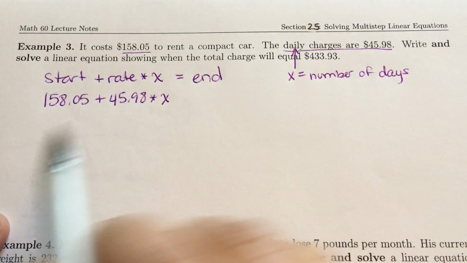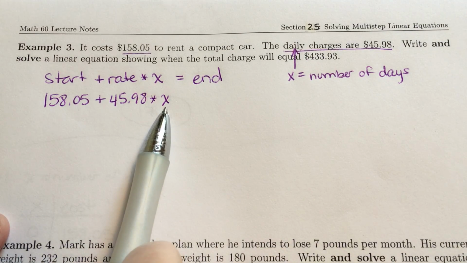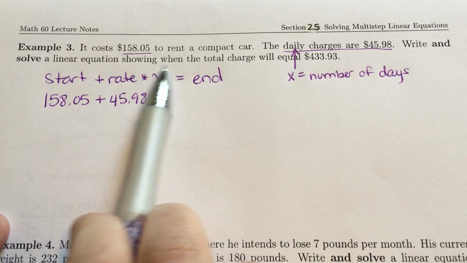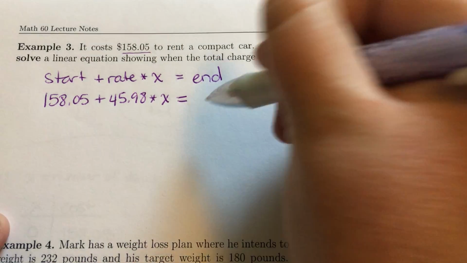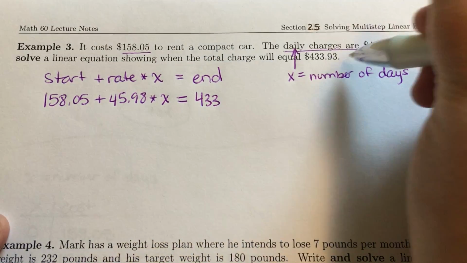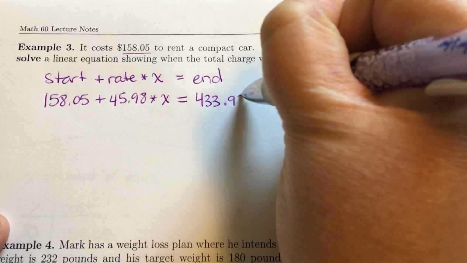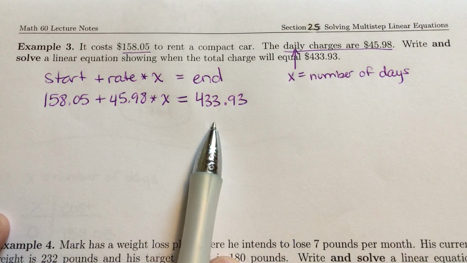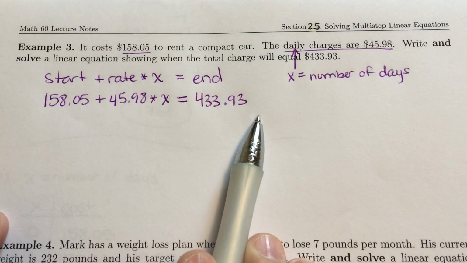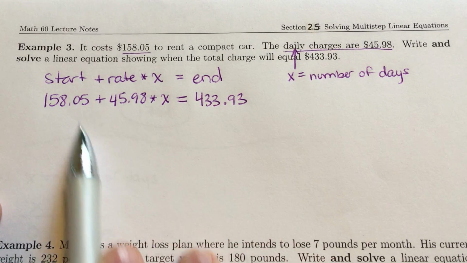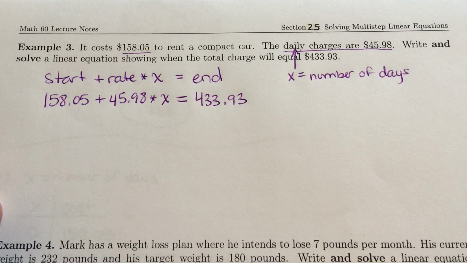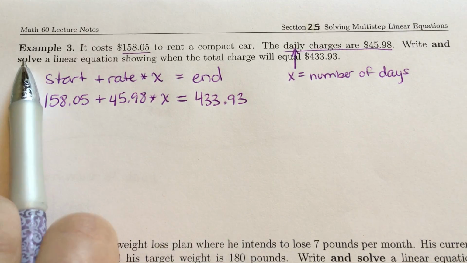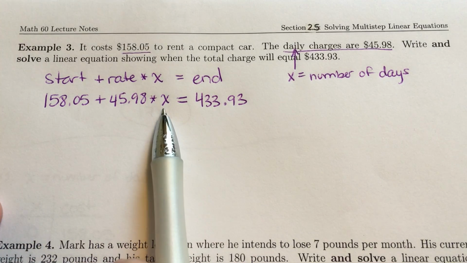All right, so then it says write and solve a linear equation. Linear just means X is to the first power, which it is, showing when the total charge will equal. So now we're setting it equal to $433.93. So that's the setting up part, right? That we filled in all parts of the equation. We have the start, rate, and end. And now we want to solve. Solving is when we get X by itself. So anytime we see solve, that just means get the variable alone.